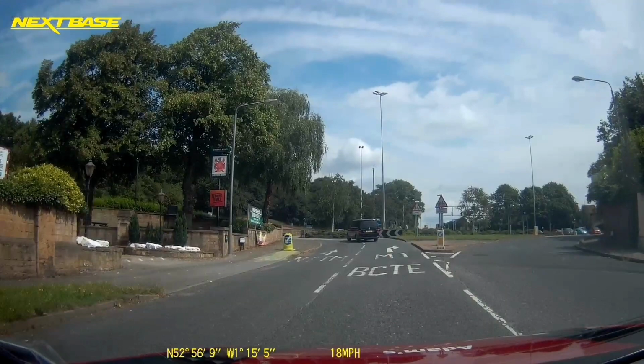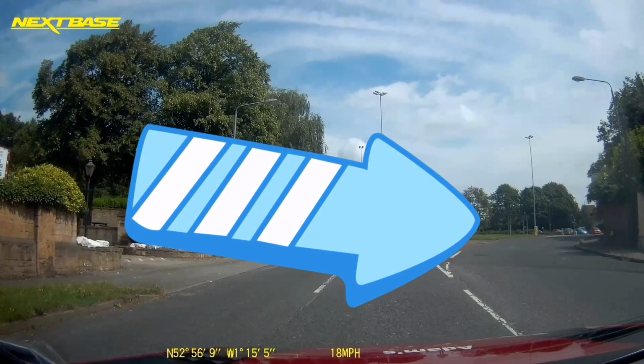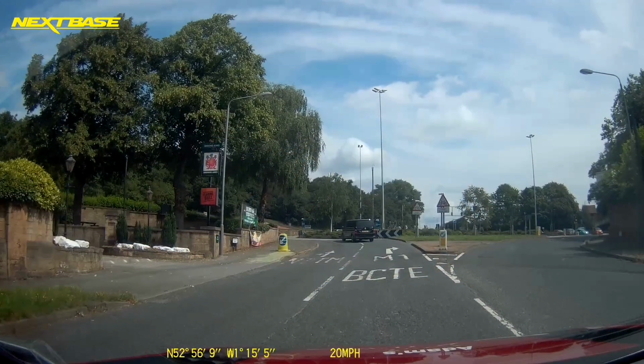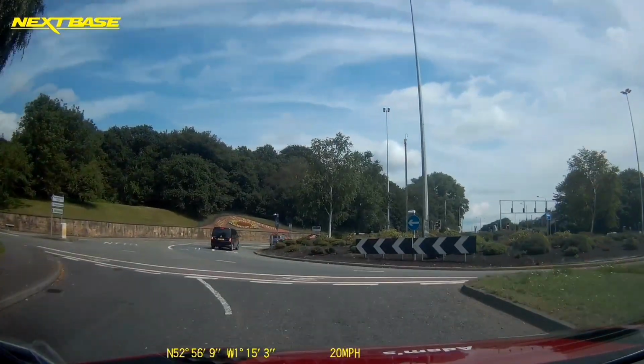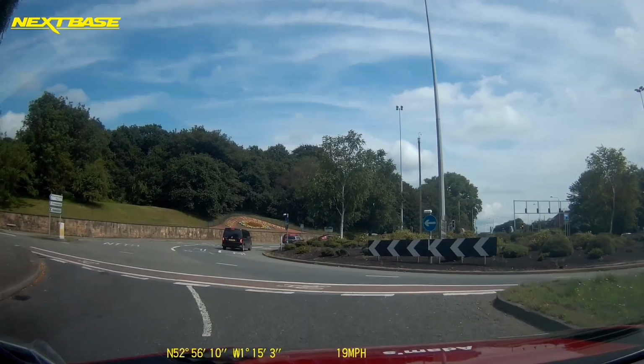Also, as I'm approaching it, I'm having a good look to my right, seeing what's going on, and I can see it's clear. So rather than stopping and having to start again, it's on a little bit of a hill, it's going to make it more difficult. I can quite clearly see that it's clear. So I'm going to keep going out, and as I come out, I've now got 4 lanes to choose from.